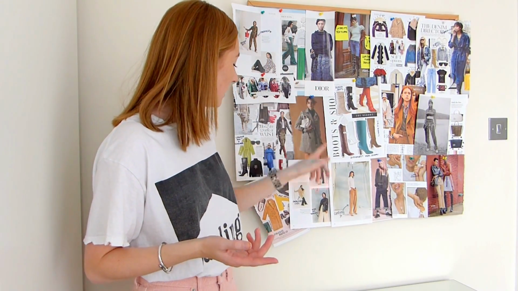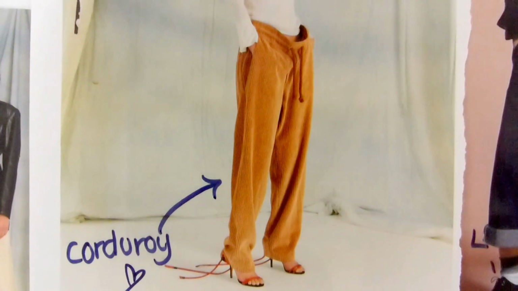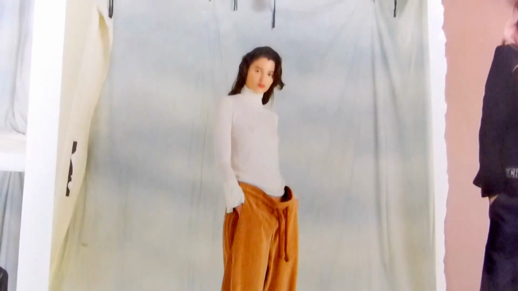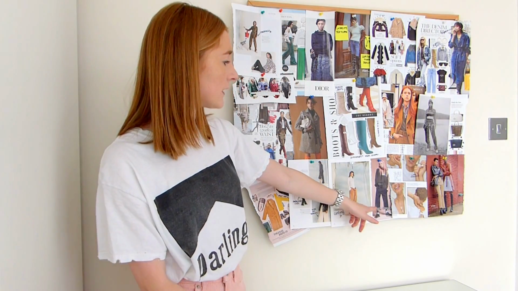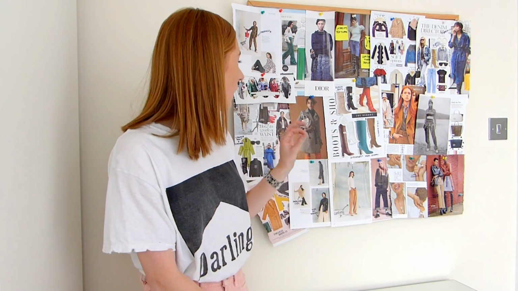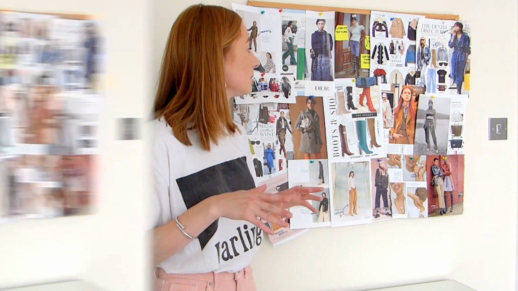Absolutely loving this look. It features down here as well. The wide leg corduroys down here are really, really cool. I absolutely love those. And what else? Even wide leg jeans are featuring. But I've also noticed quite a lot of tailored trousers as well, which I really, really like. So it's a nice mix.